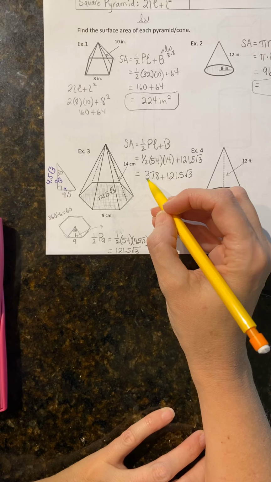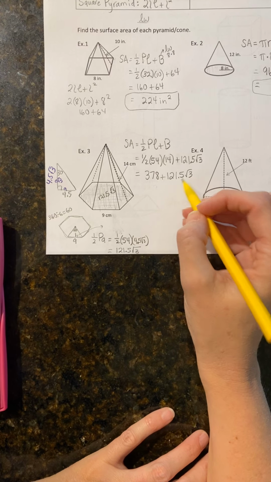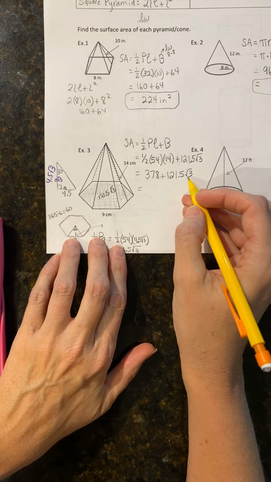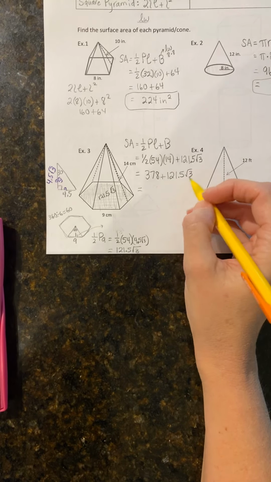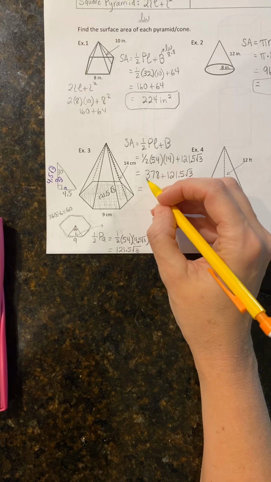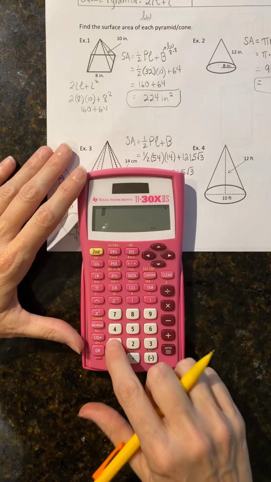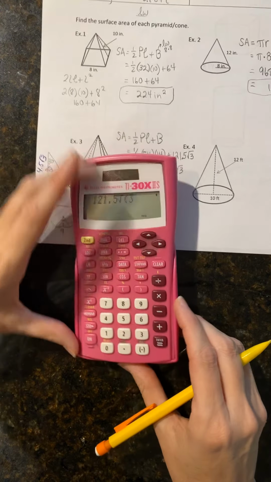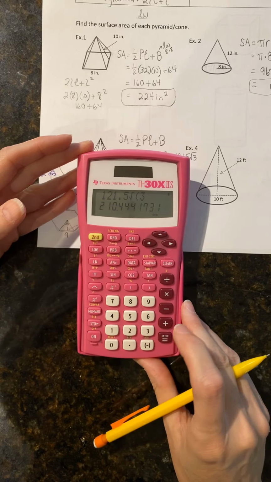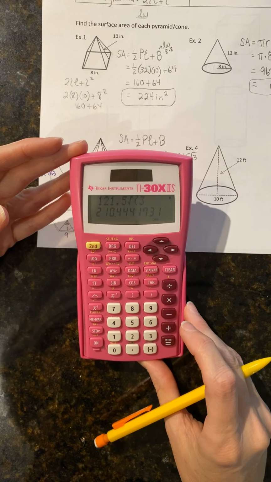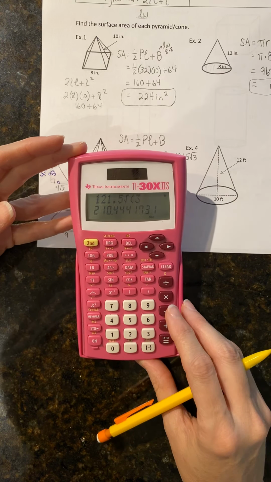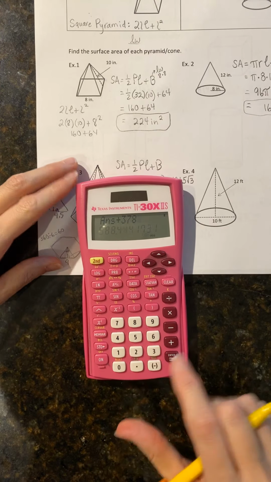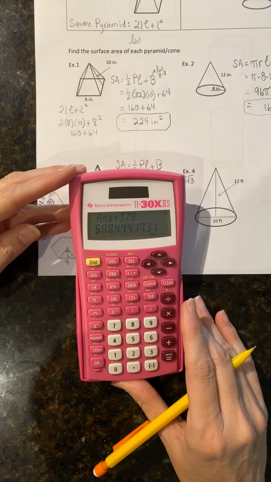It's kind of like adding 378 plus 121.5x. You can't do that. So you either leave it like that, or you work this out and add it to 378. So 121.5 radical 3. Make sure I punch that in right. Yep. You get 210.4442, and you add that to 378. And then round it, 588.4.